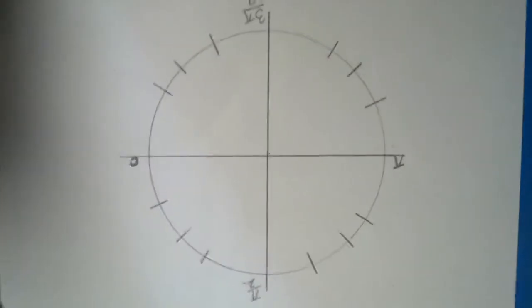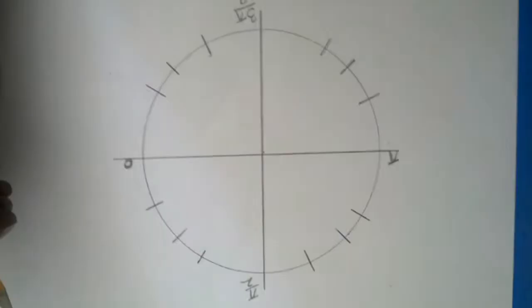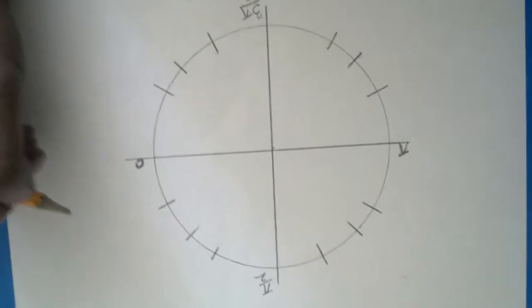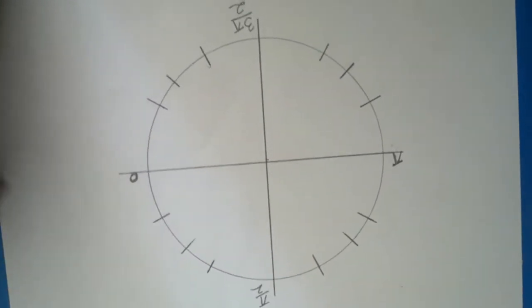Okay, here it is, the easiest way to remember the unit circle. Sorry, I'm doing this on my cell phone, so bear with me.